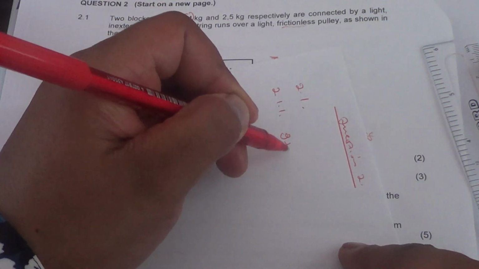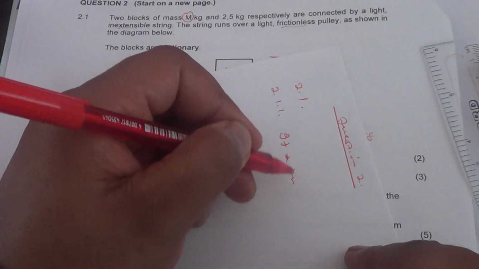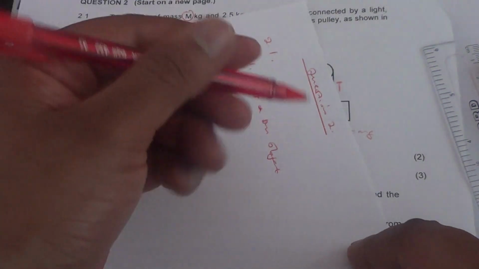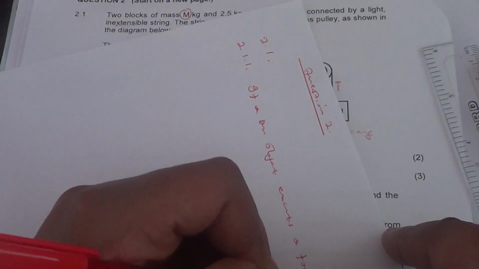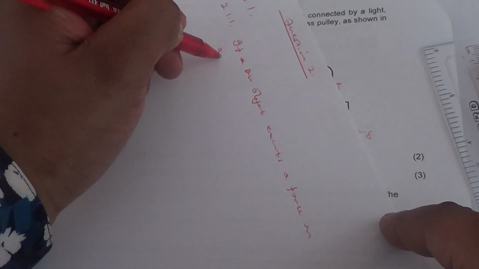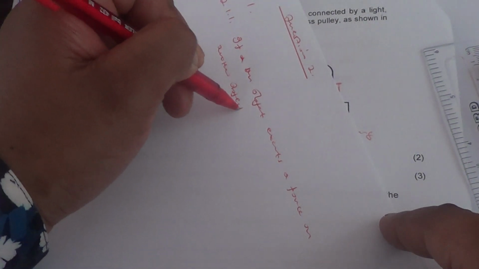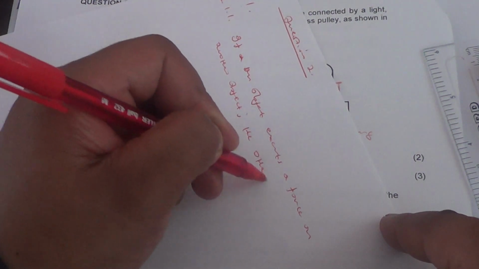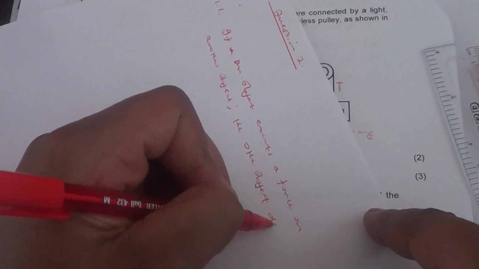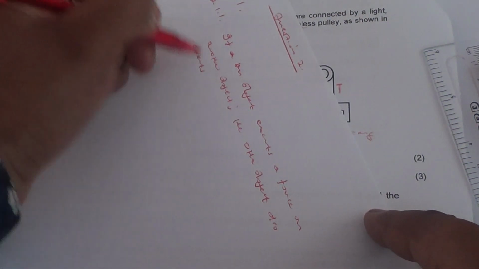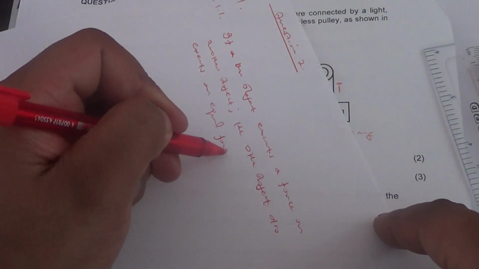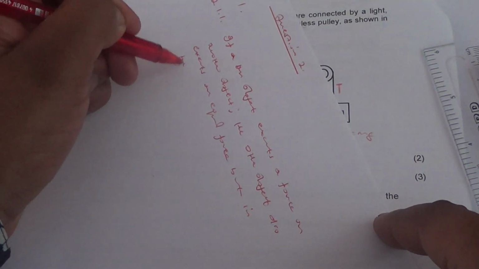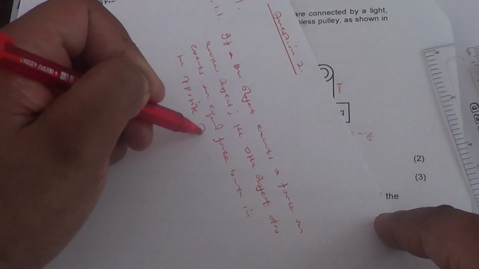Now Newton's third law says if an object exerts a force on another object, the other object also exerts an equal force, but in the opposite direction.